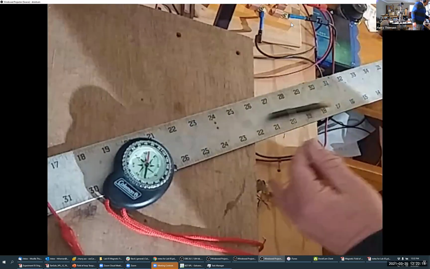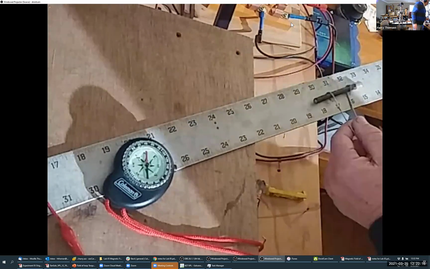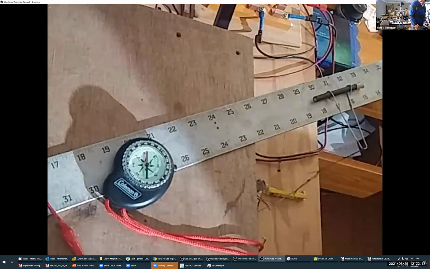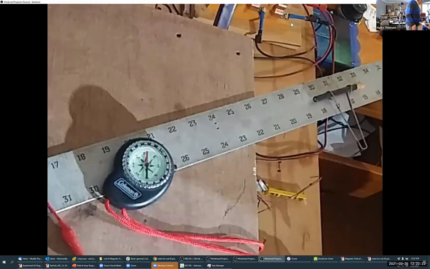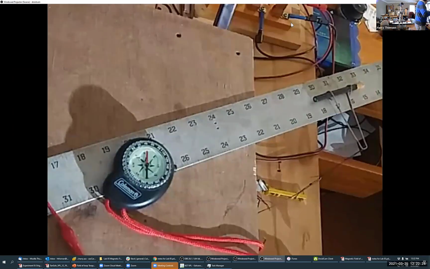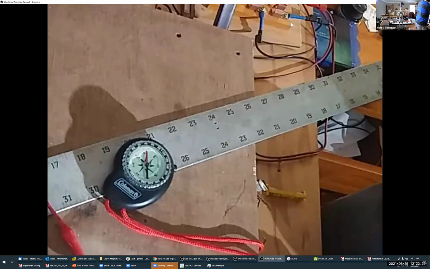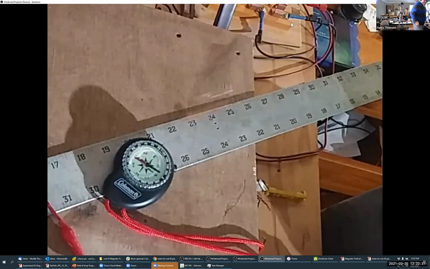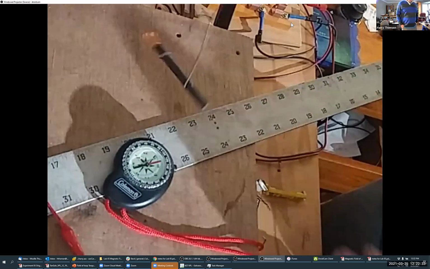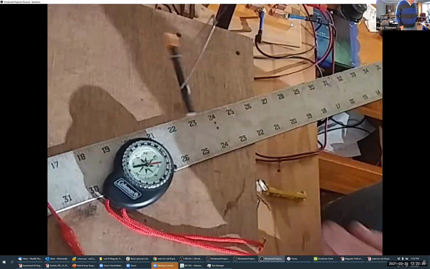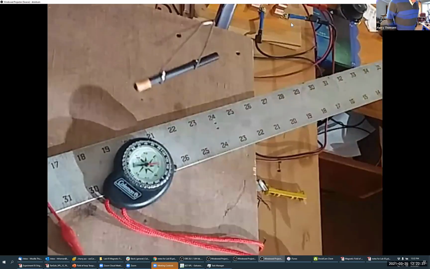So I just slid it around till it was the best I could get at 45 degrees. And so now I've got that measurement. So then the next step is to set up the magnet here. And look at that.